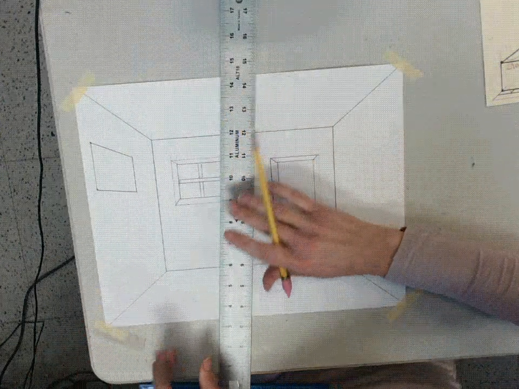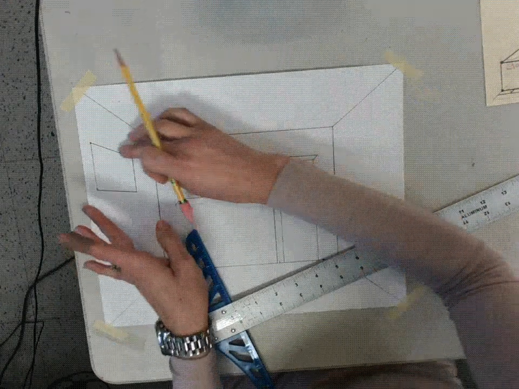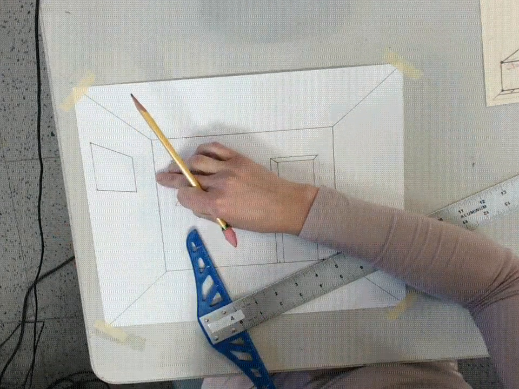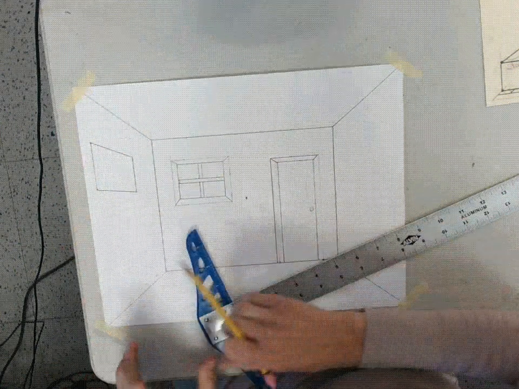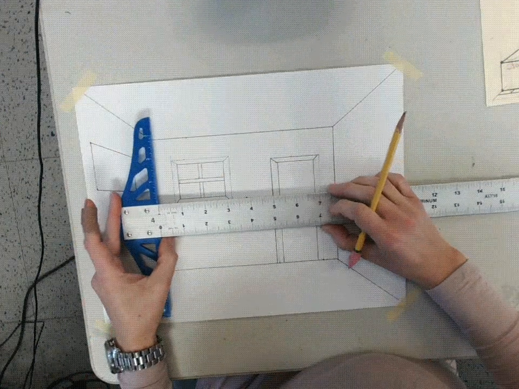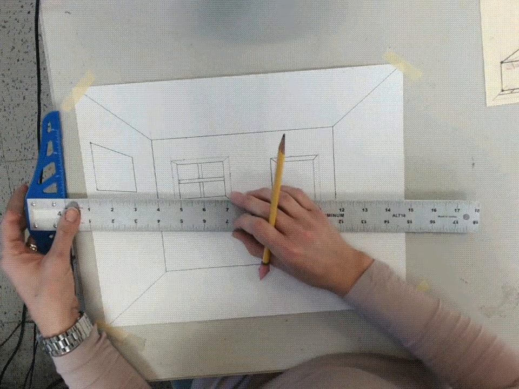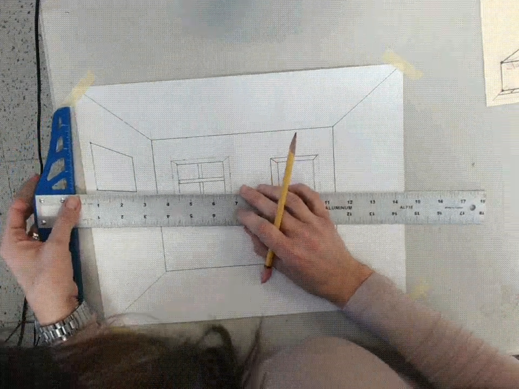The closer things are to that vanishing point, the more narrow they're going to become. Okay, so let's add a little border, just the same as we did before. Before we added the border outside of the window, so we're going to do the same thing again. Let's measure to make it nice and neat.